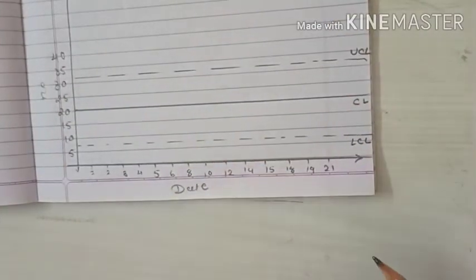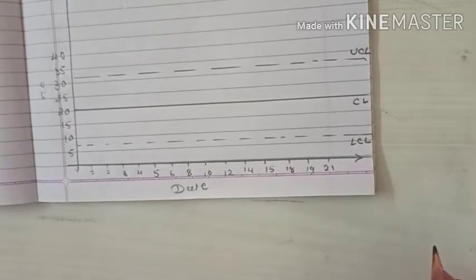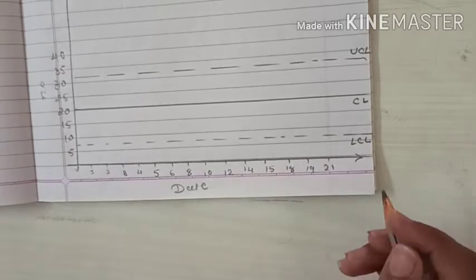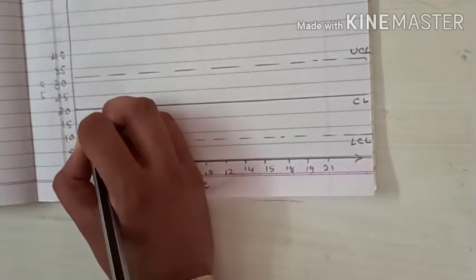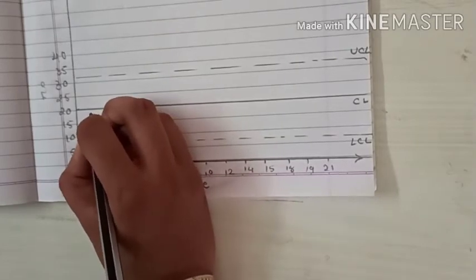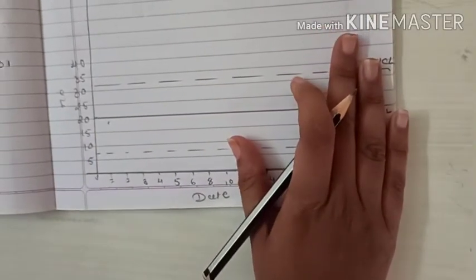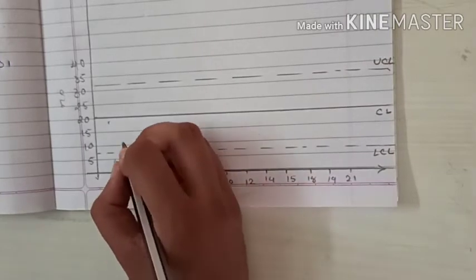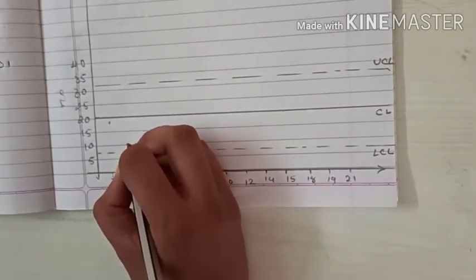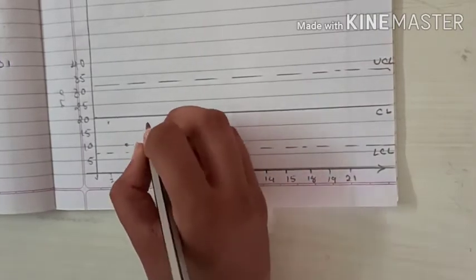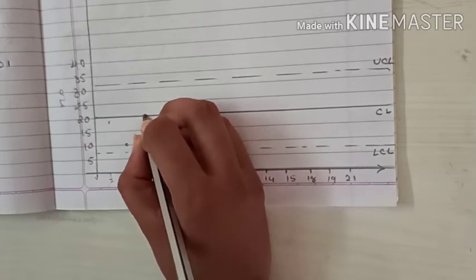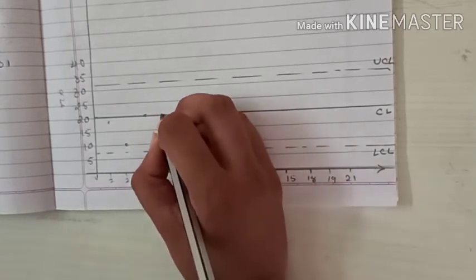Let's put all the points. For the first, 18 rings, so it will come over here. For the second date, it's 10. For the third, 20. Fourth, 20.